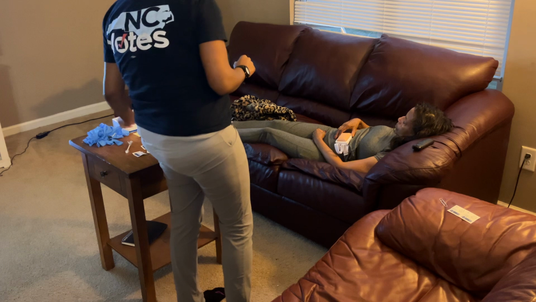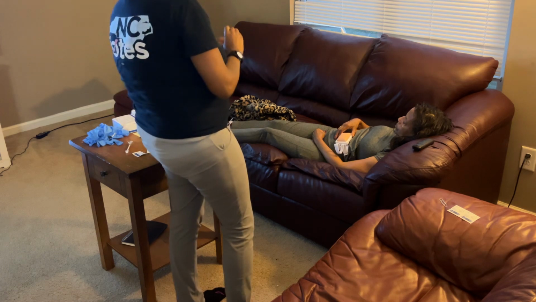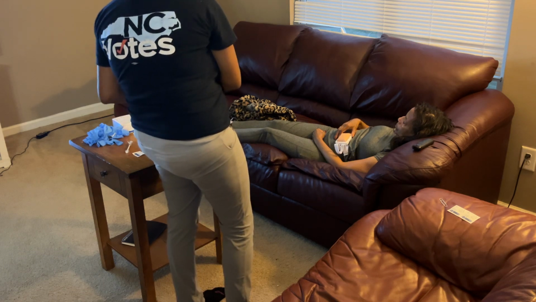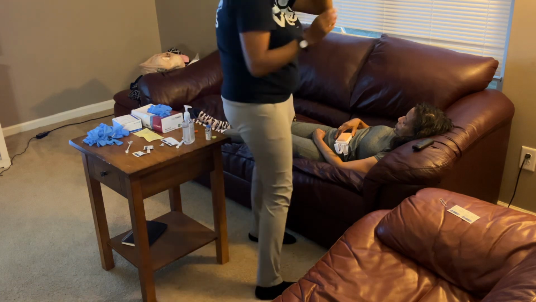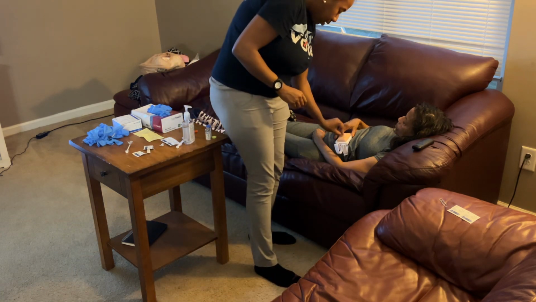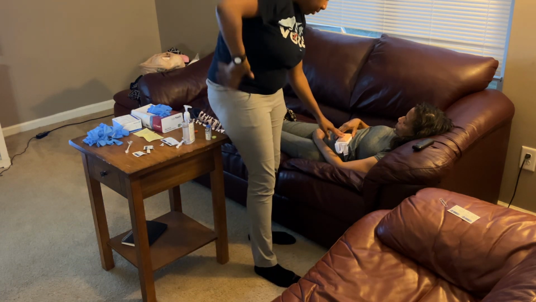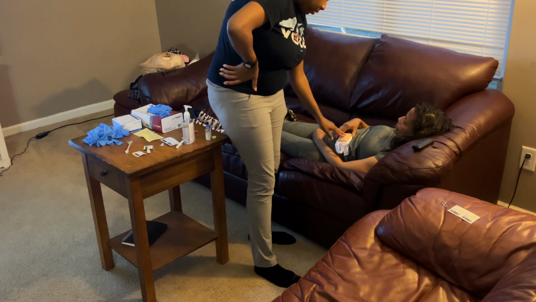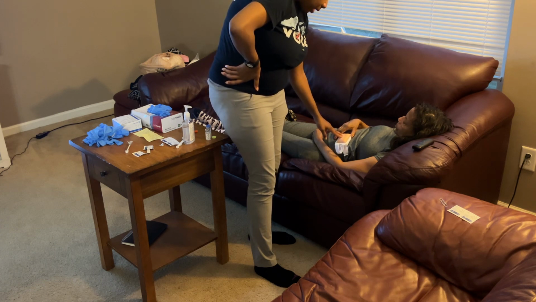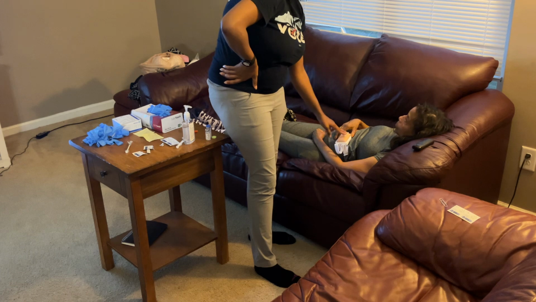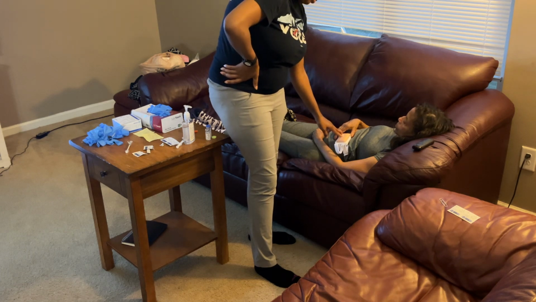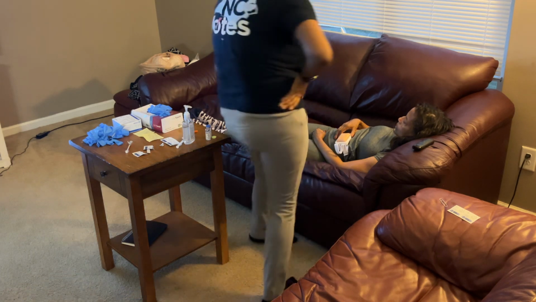Now I am getting another alcohol swab. I am holding it down. And the first time I did move it in circular motion. At least I think I did. All right.